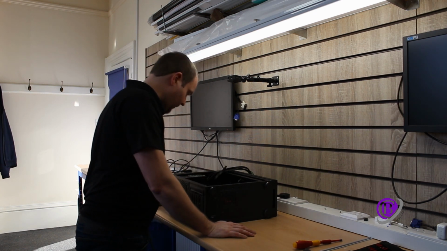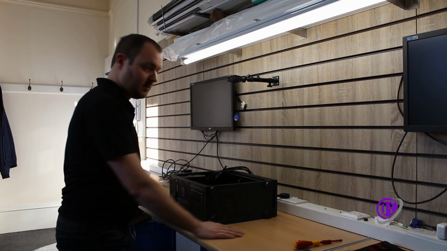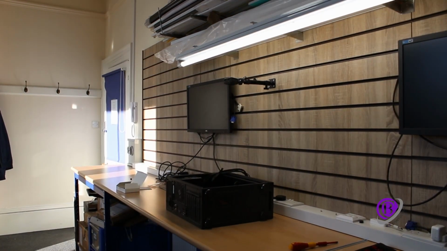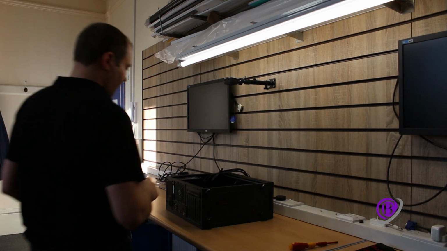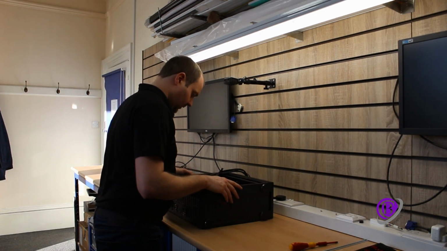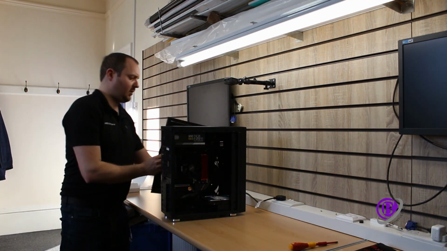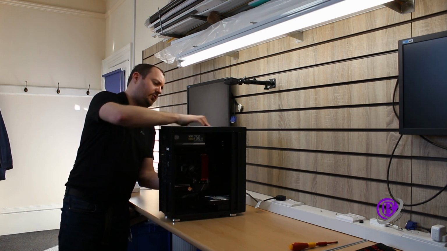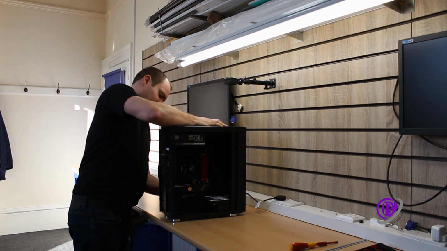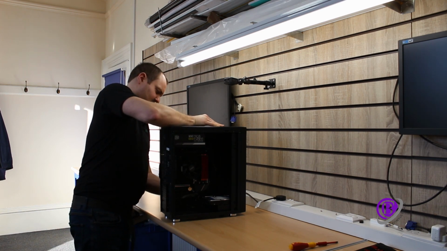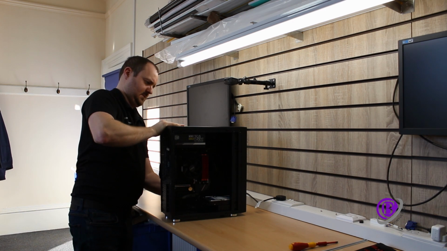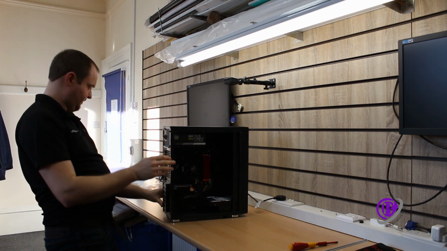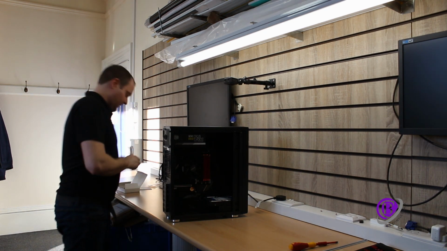Okay, I'm going to route those cables through now. There's only so much space at the back of one of these motherboards. There we go. Perfect. So done.